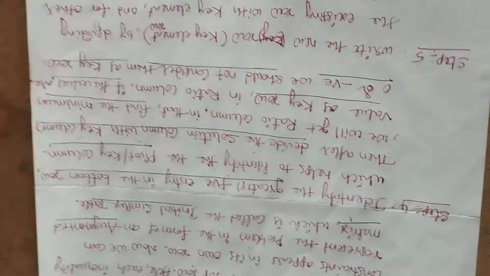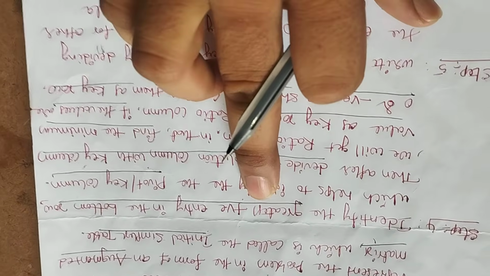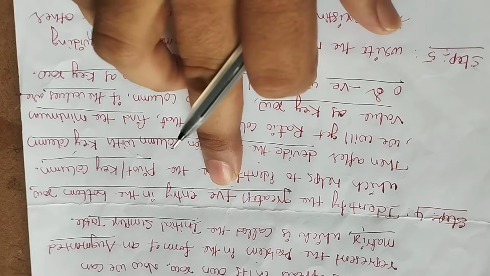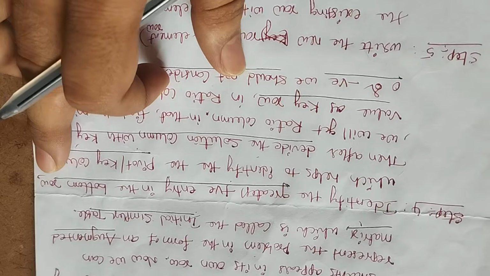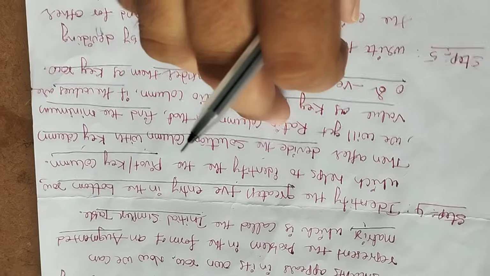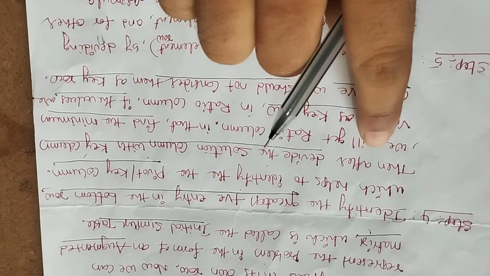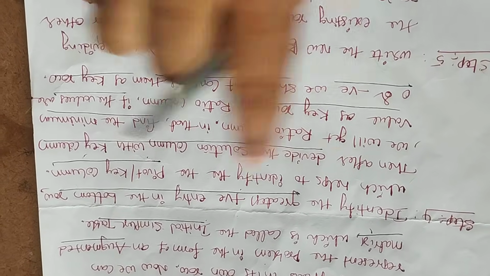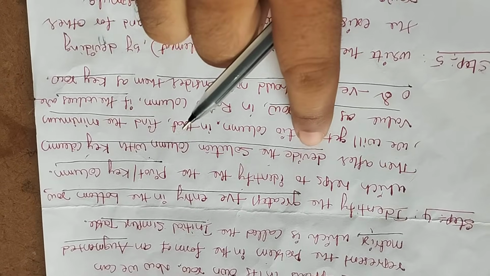So once I get the greatest value, there is no less than or equal to value. If I get two positive values, we should consider the greatest positive entry in the bottom row. The corresponding column will be called the key column. And similarly, once we get the key column, we need to find the key row. How will you get the key row?